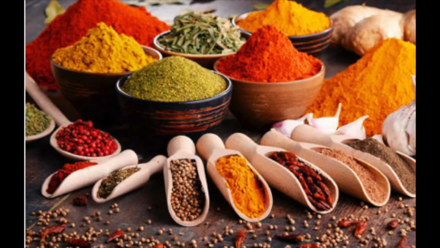In this lab, we will be working with fennel, cumin, cloves, cinnamon, caraway, allspice, and others as we isolate the essential oil from these spices. Okay, let's head to the lab.